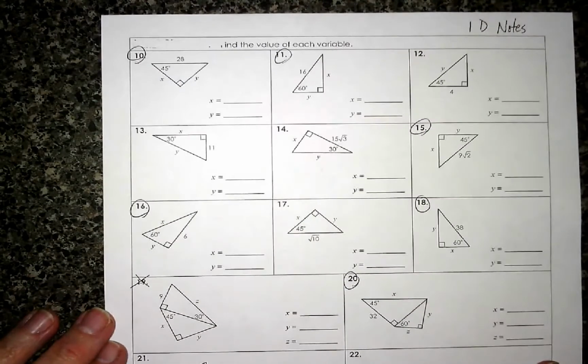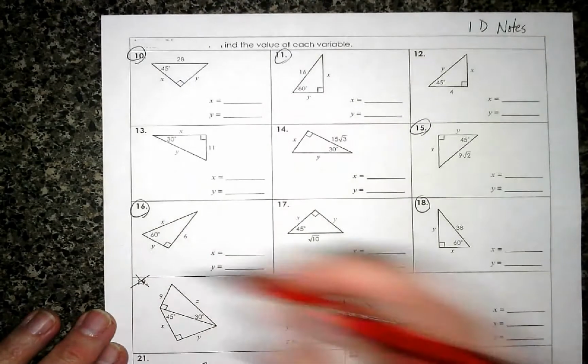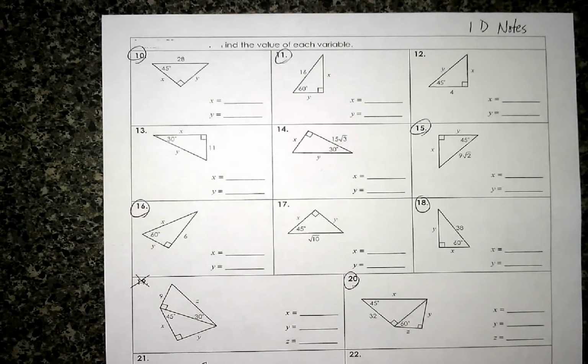Okay, so let's do a couple on this next page. I've got a couple circled here that I want to do. You can go ahead and cross off number 19, just for a freebie. Let's do these couple and then we will move on.